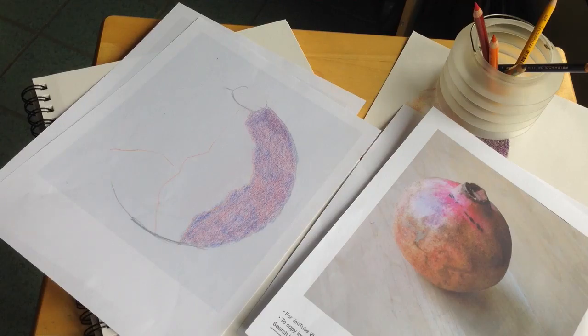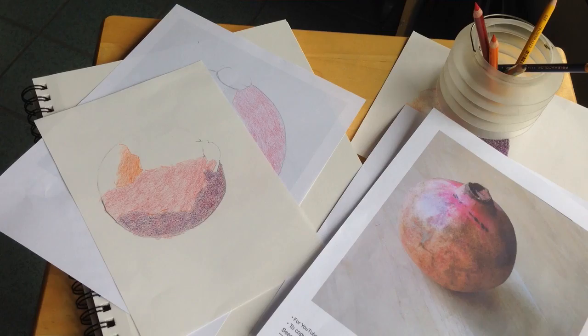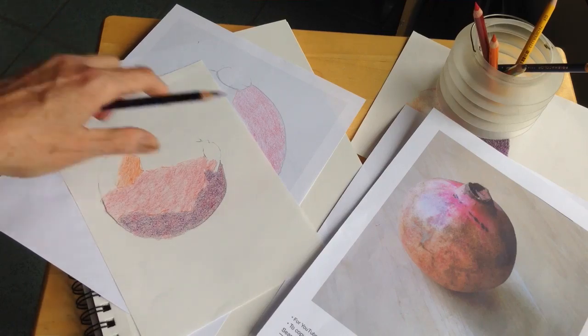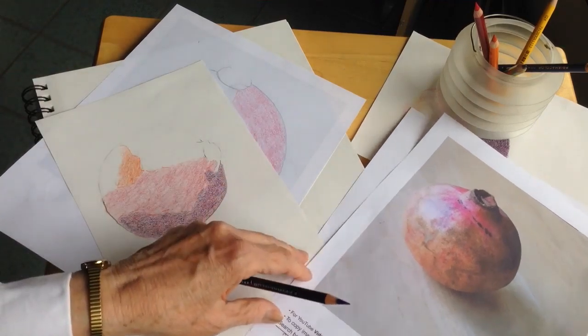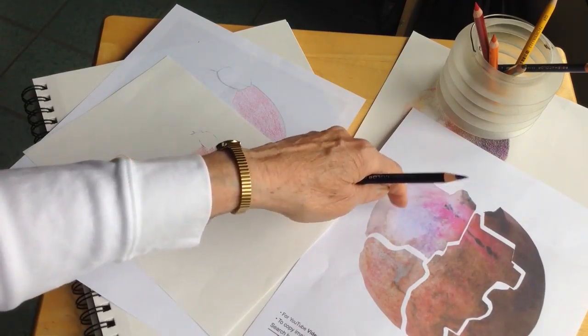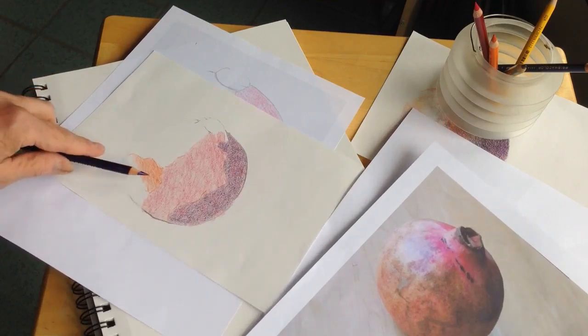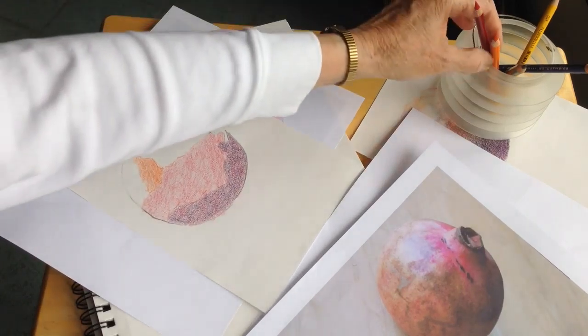So when I got to that point, I continued with the third of these core shadows, which is this area. I'm just going to leave this alone for a while because it's so light. I can go in later and do that. And I put in the orange.